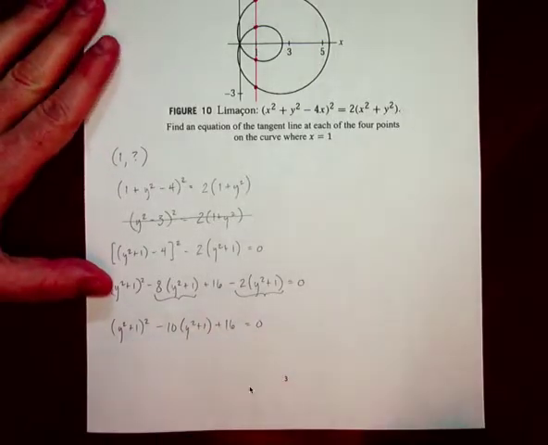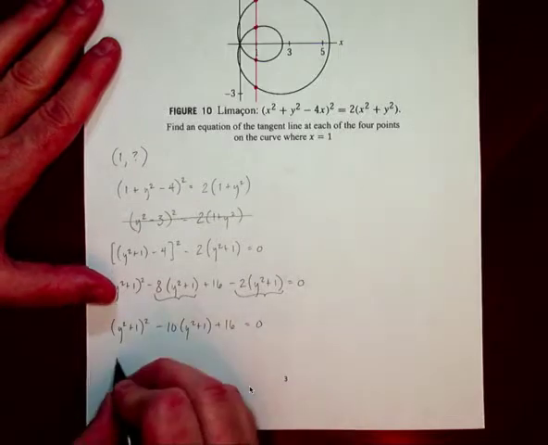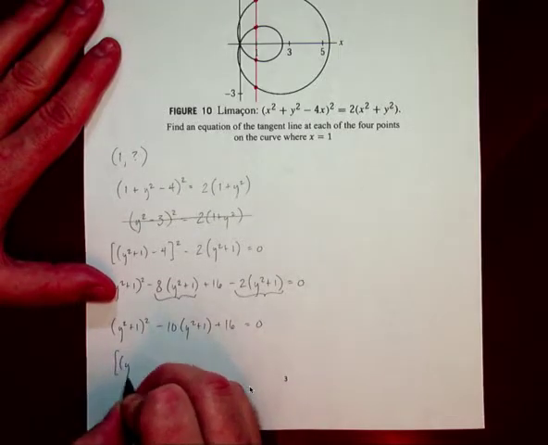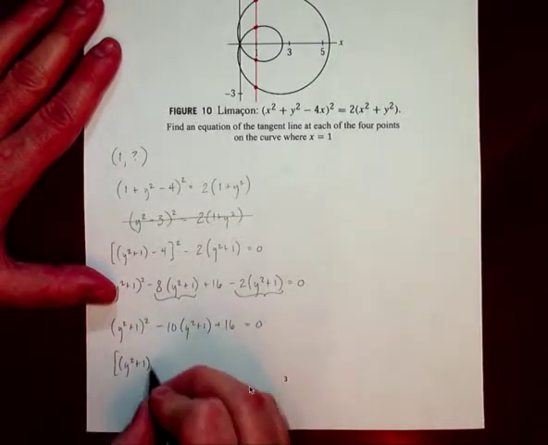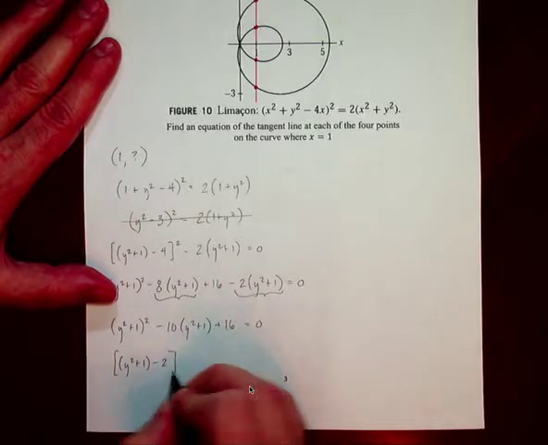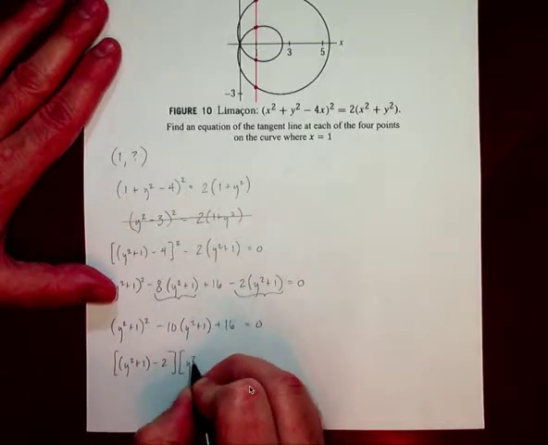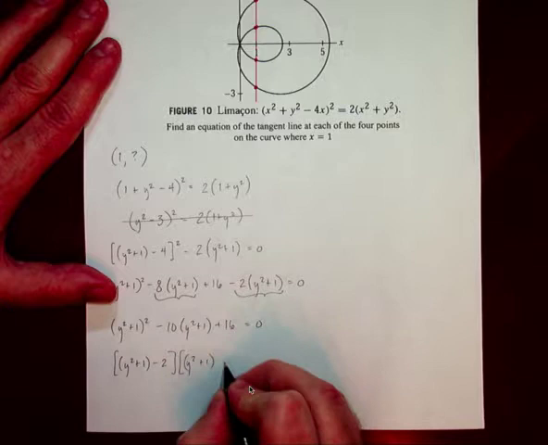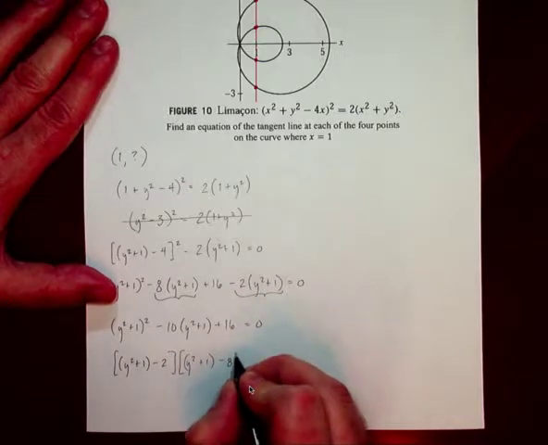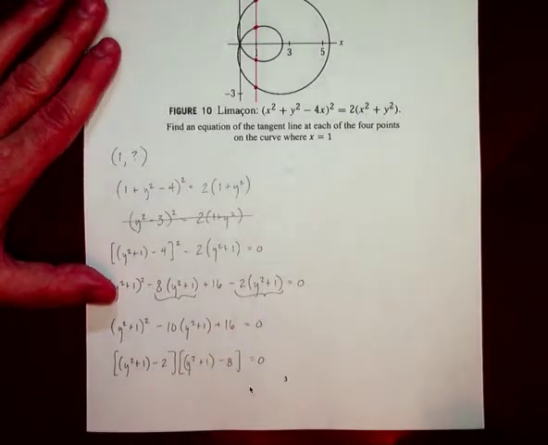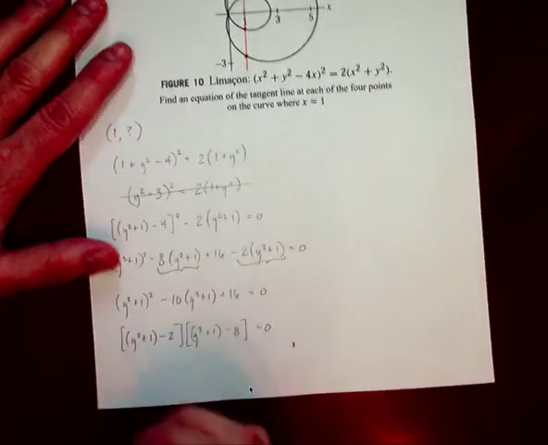This winds up just being a quasi-quadratic, right? And so what I get is it factors as (y squared plus 1 minus 2)(y squared plus 1 minus 8). Okay, and of course these can be simplified.